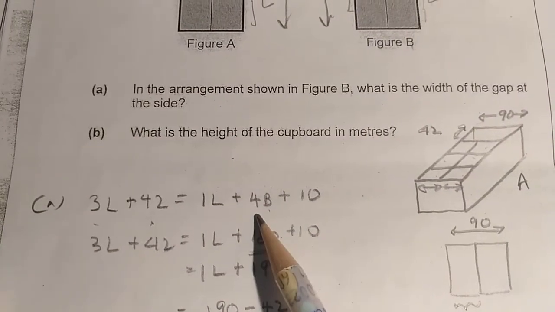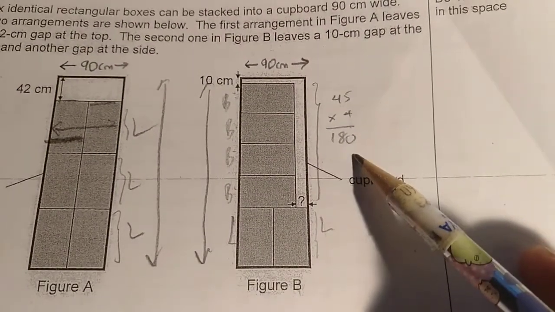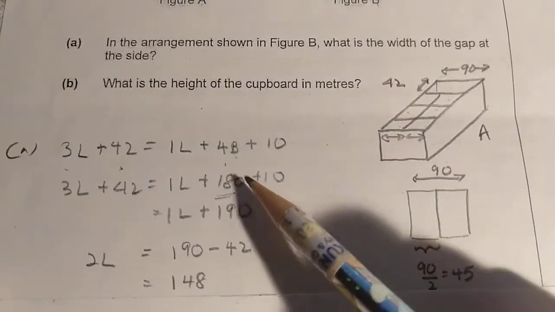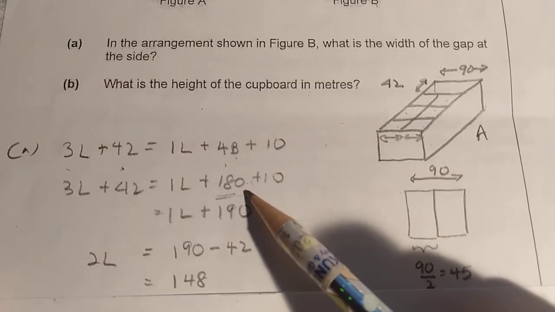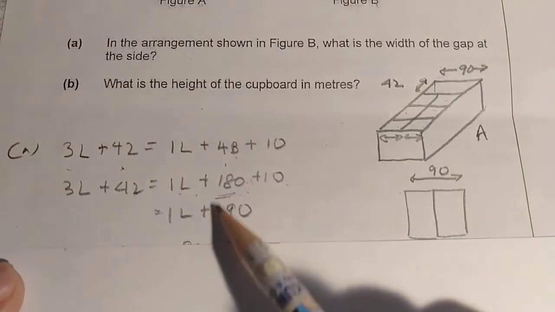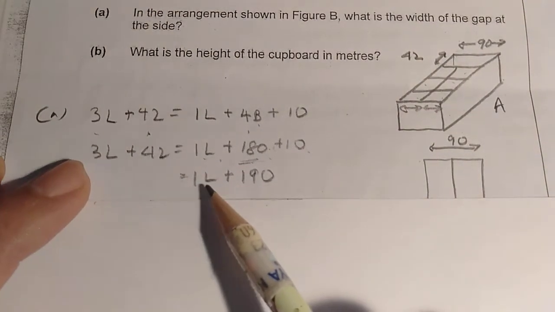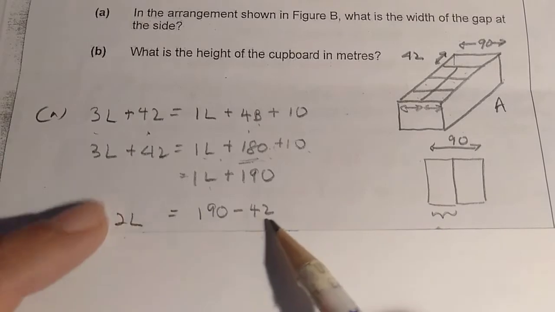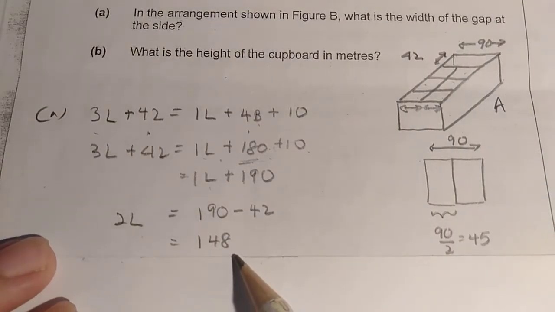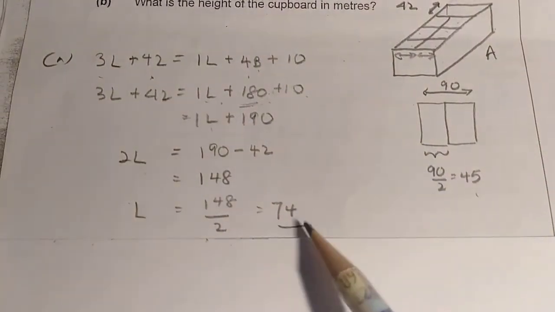So now 4 breadth is actually 4 times 45, which is 180. So I substitute 4b with 180, then plus 10. So 1 length plus 190. Next, I simplify further. I minus 1 length from each side, I get 2 lengths. I minus 42 from each side. Now I have 2 lengths is equivalent to 148 cm. So 1 length is 148 divided by 2, which is 74 cm.